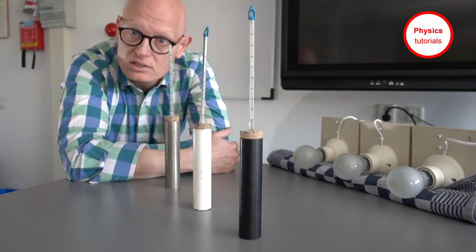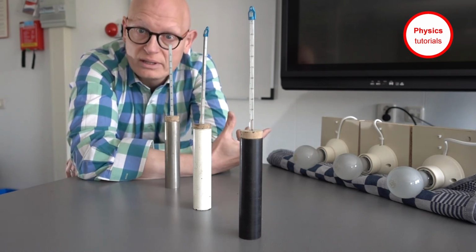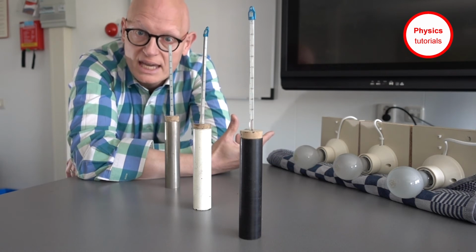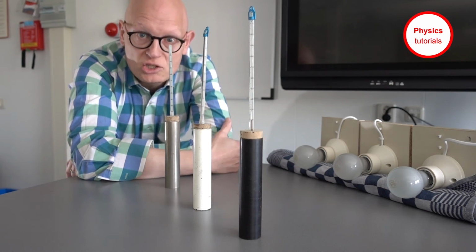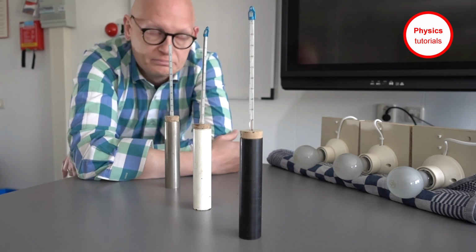For 10 minutes, I will put these light bulbs on, and they will also give out heat energy. And the heat energy is absorbed by these tubes. Let's see what the effect will be.